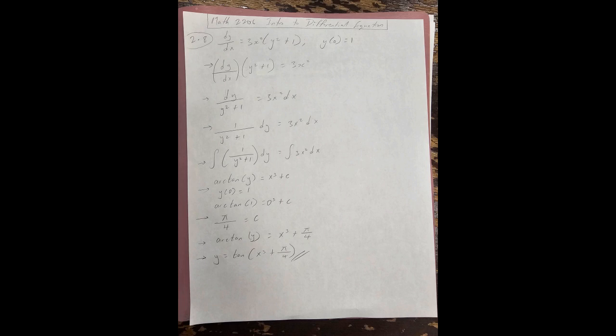All right. And my question is, for mathematics, we always look for simplification. Is it possible to simplify this? Okay. This one right here. Yeah. Tangent of x cubed plus pi over 4. Can simplify this, right? Yeah, you can simplify. Right. Okay. Thank you.